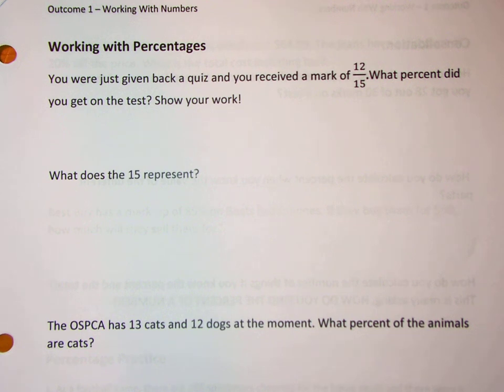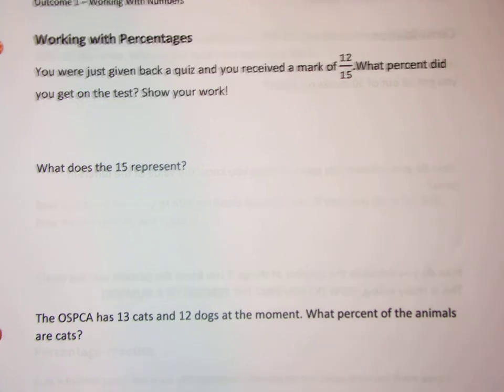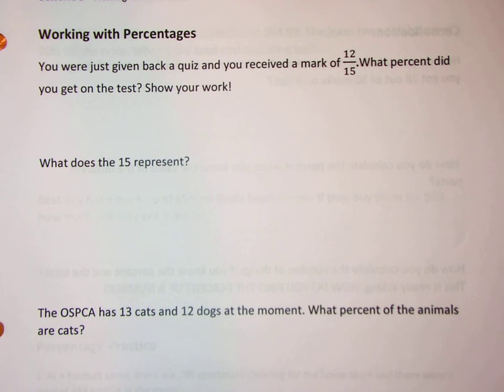Okay, so we've looked at proportions and we've looked at unit rates yesterday in this unit. And today we're going to talk about percentages. A lot of times you guys experience percentages when you're calculating something on a test. To think about that, what we're going to do is actually do a percentage on a test. So if you're just given back a quiz and you receive a mark of 12 out of 15, what percent did you get on the test?